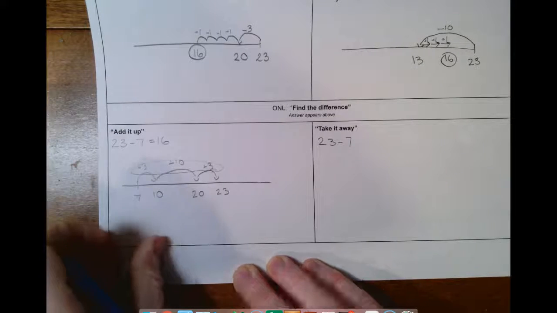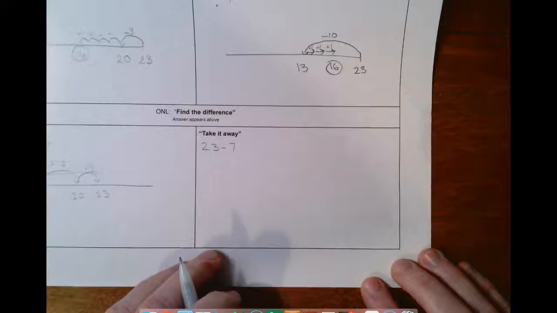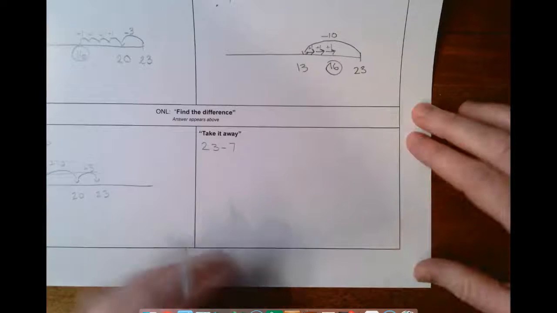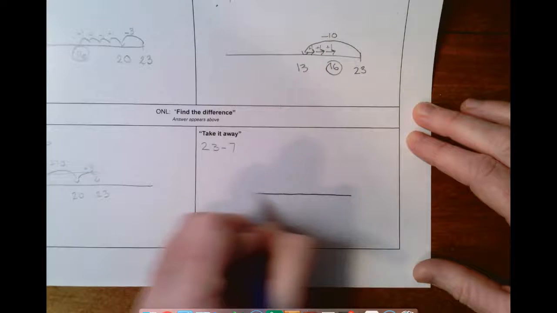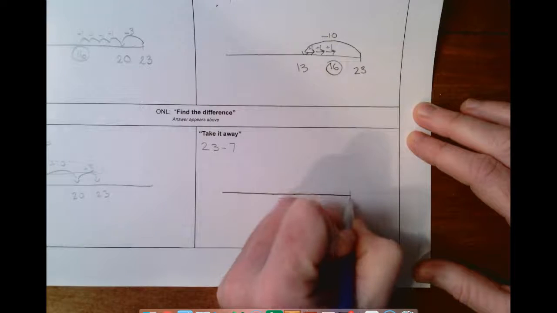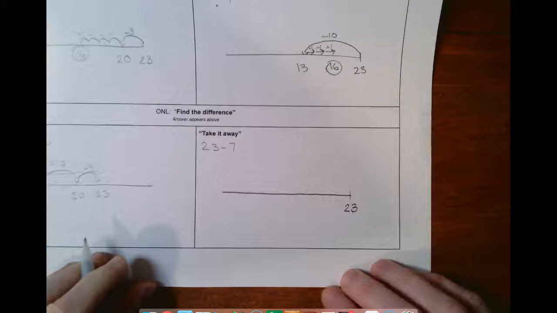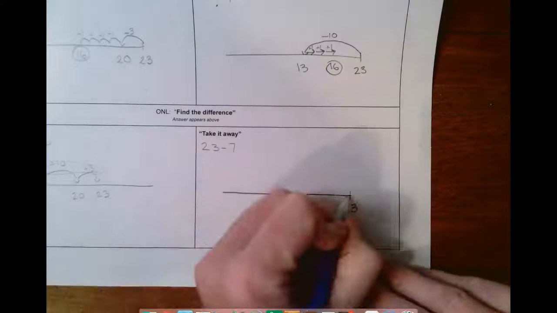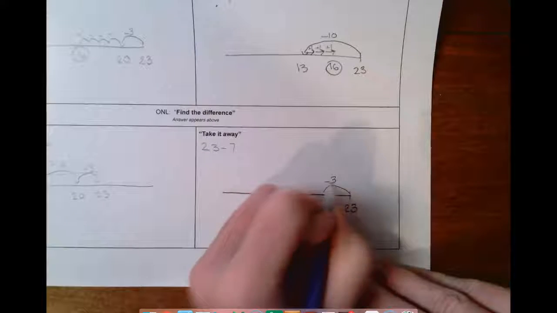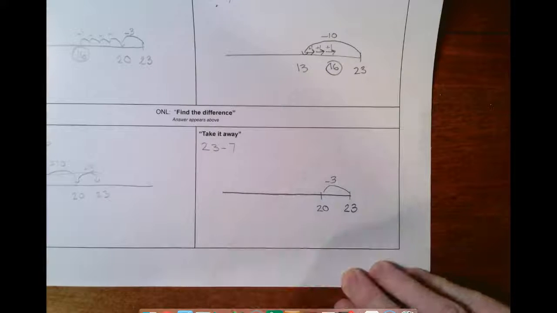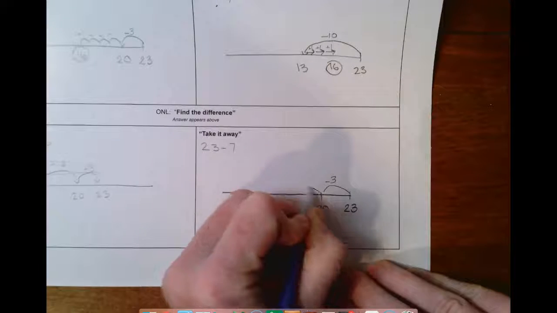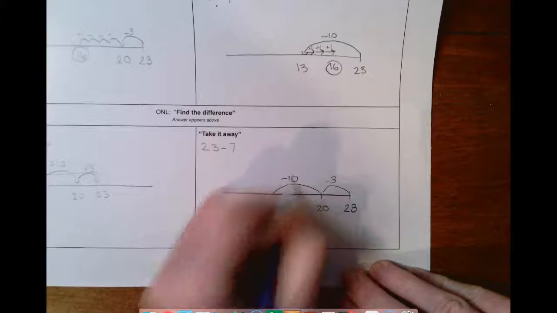Okay. So if we want to think about finding the difference of taking away, if we're at 23, right, and we want to find the difference, how much does it take to get to 7? Subtract 3 to get to 20. Right, we're at a friendly number. Take away 10 more to get to 10.